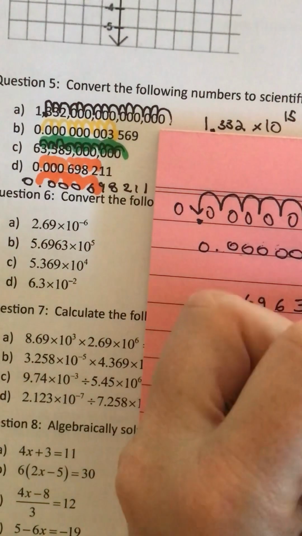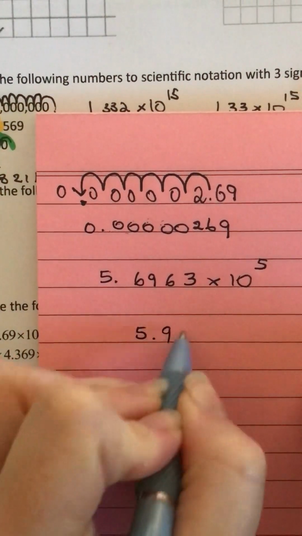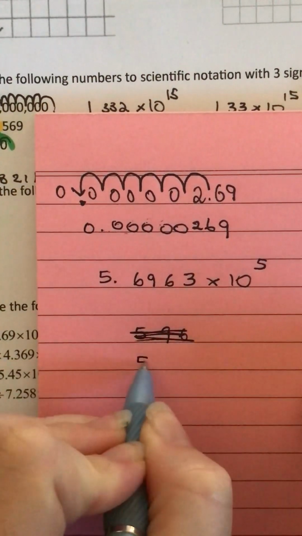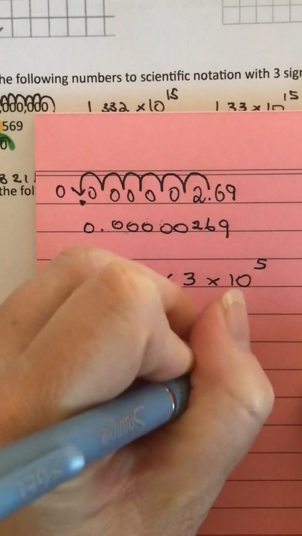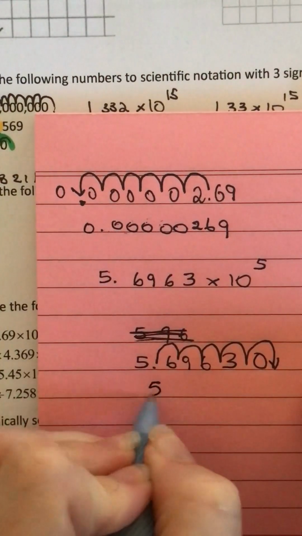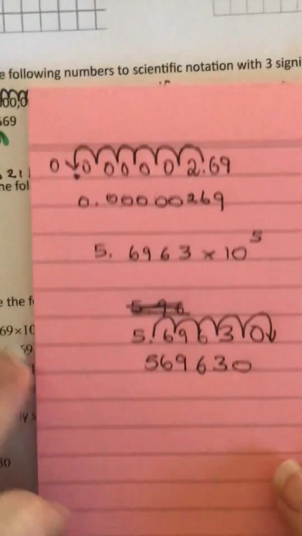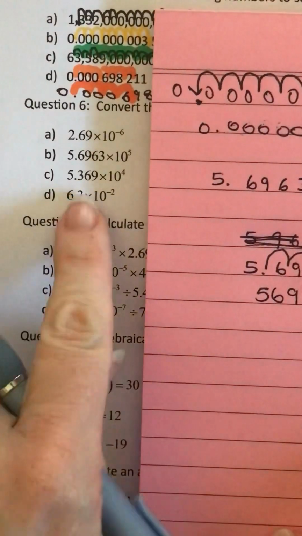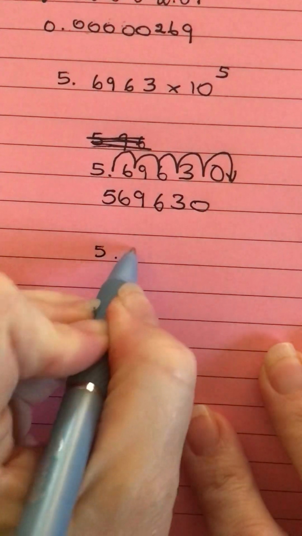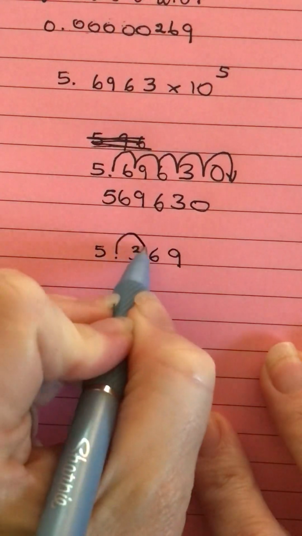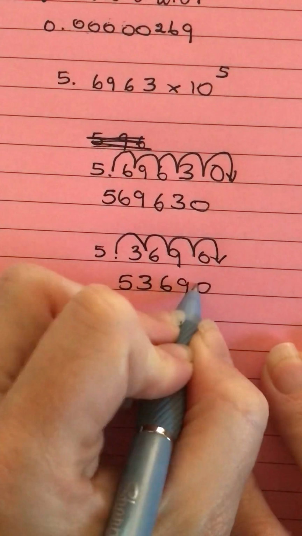Then I've got 5.6963 to the power of 5. So I'm going to write that down. 5.6963, and I'm going to go 1, 2, 3, 4, 5 jumps. So I've got 569630 as my answer. The next one that we've got over here is 5.369 by 10 to the 4. So I'm going to go 1, 2, 3, 4 and get 53690 as my answer.